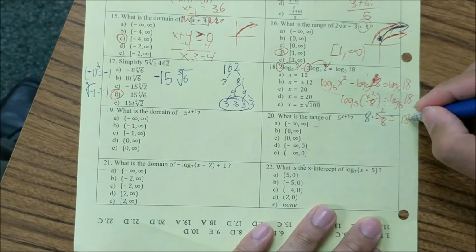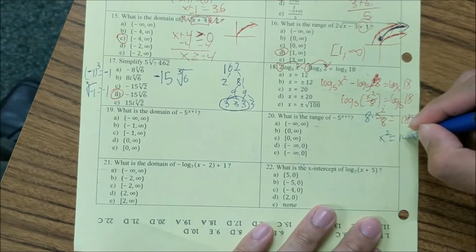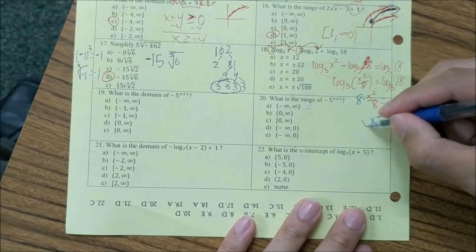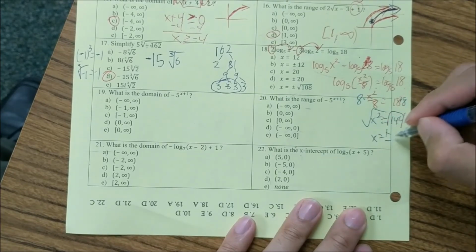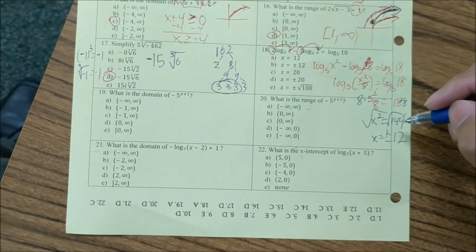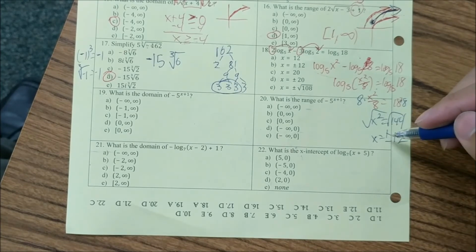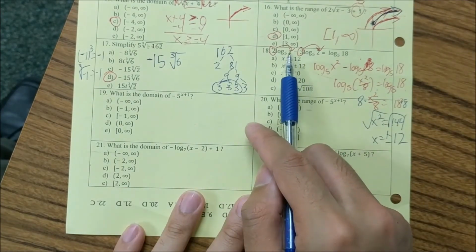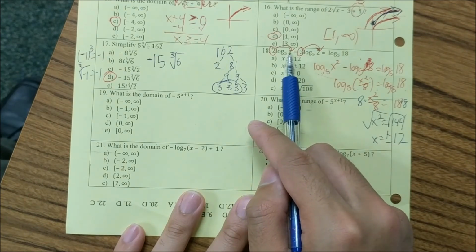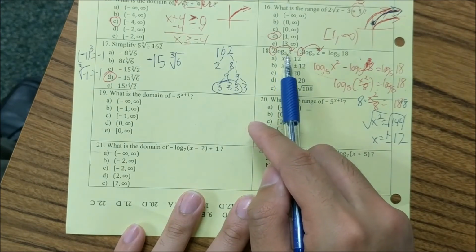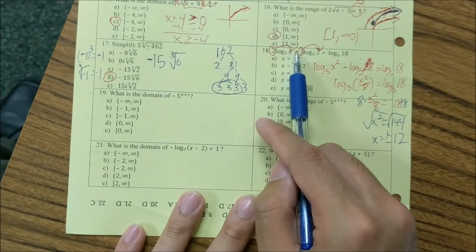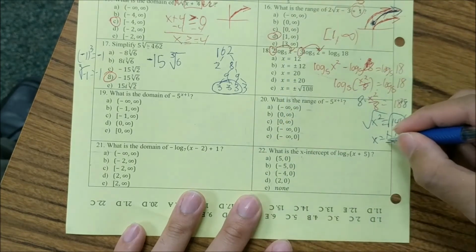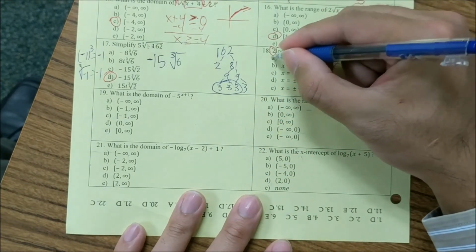Okay, so let's solve for x. Okay, so when we square root, we need to consider both positive and negative roots. But when we go back and plug it in, I can't plug in -12 for x, because then I'm doing log base 5 of -12, and your argument can't be negative. So in this case, only the positive solution works.